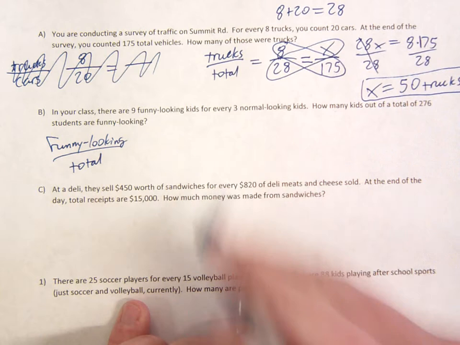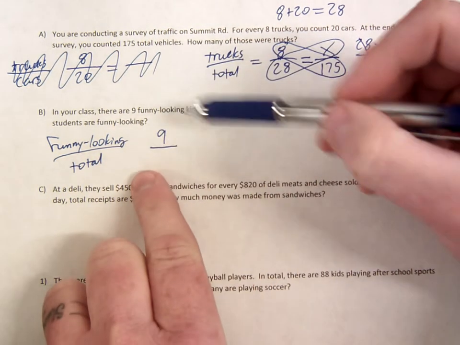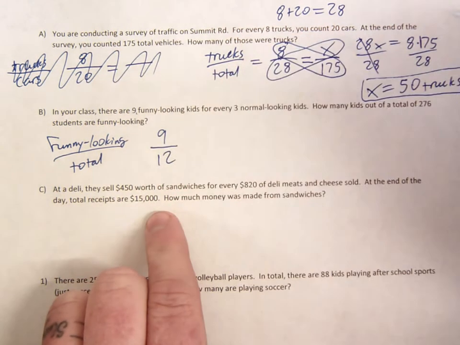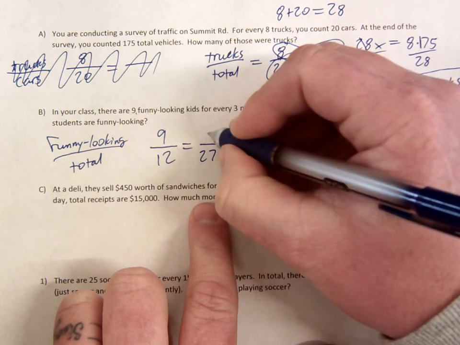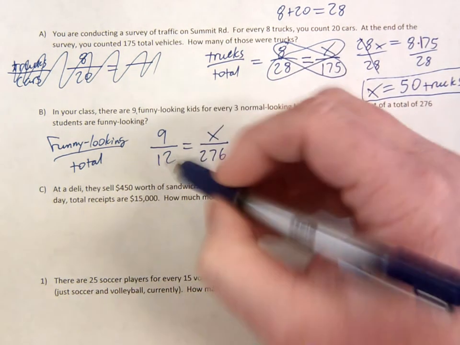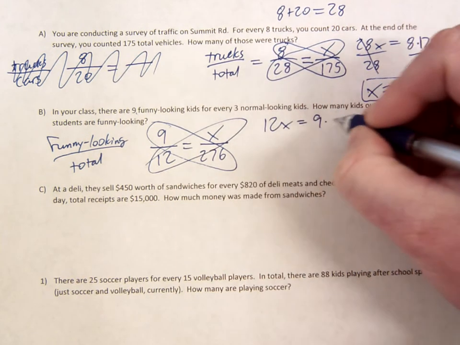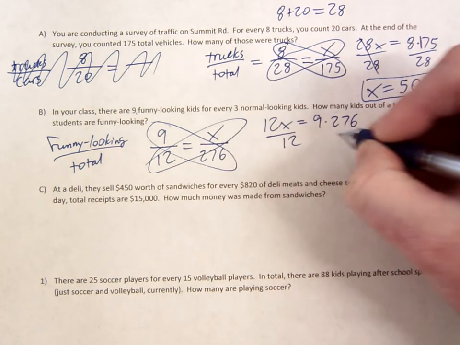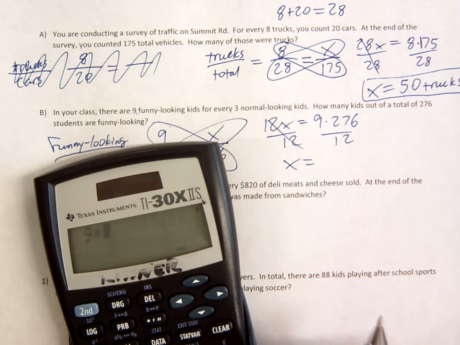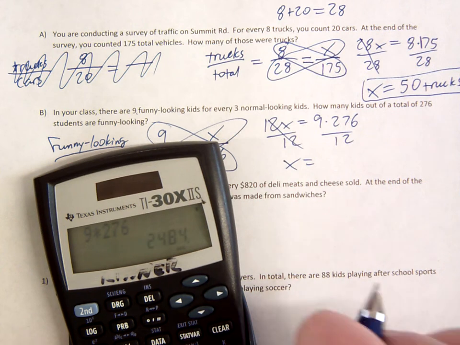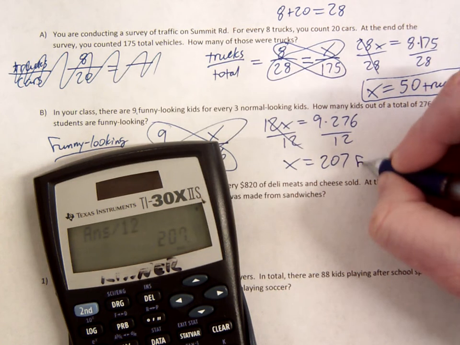So first the ratio that we know, 9 funny looking for every 3 normal. So if we want to find the total though, you've got 9 plus 3, that's 12. Okay? And then a total of 276 kids. We're trying to find out how many are funny looking. We can use the cross product here. 12x is equal to 9 times 276. Divide both sides by 12. Again with the calculator, 9 times 276 divided by 12, and I get 207 funny looking kids.